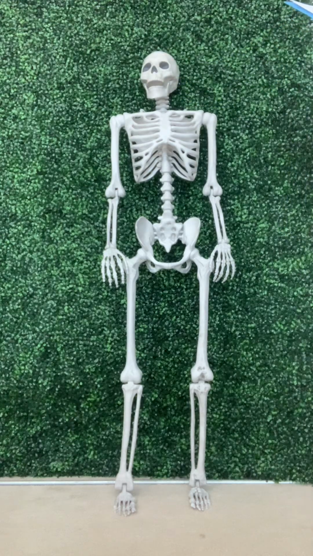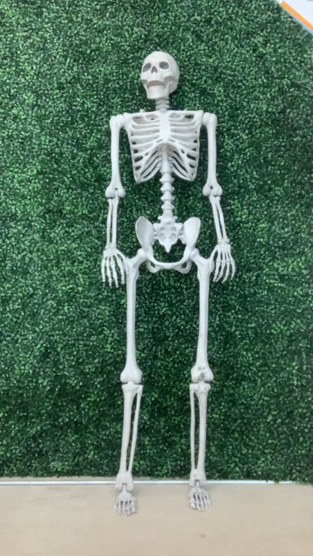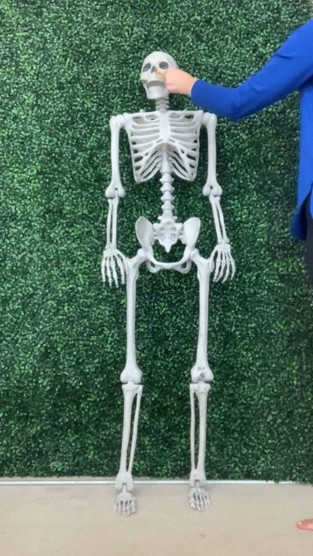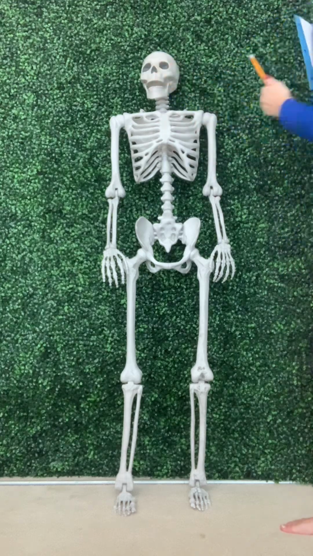We have our ethmoid bone. So this is kind of going to be in like the middle of the face. It'll be behind both eyes. You can't see it on the model, but it'll be right in here. We have the vomer, which will be this bone. We have our sphenoid. It's going to be kind of behind the eyes.